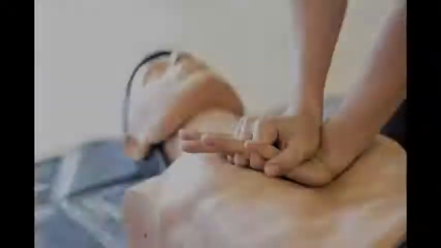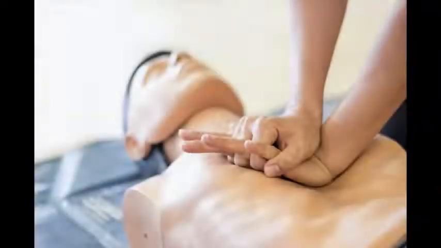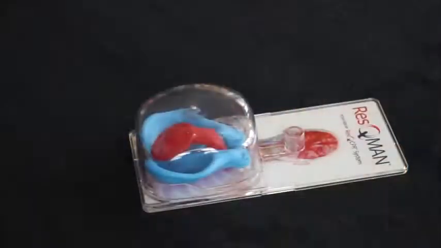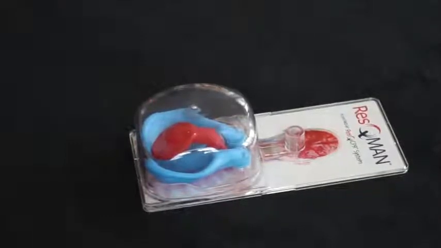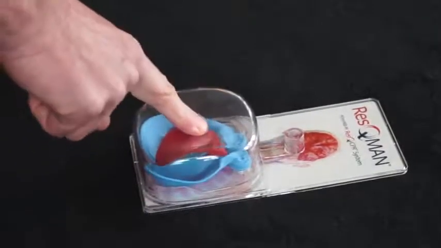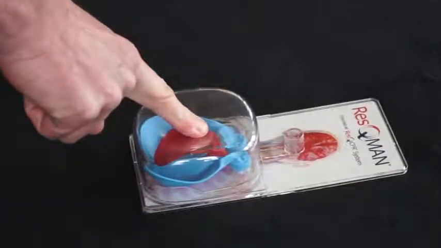We all know when we compress the chest that the pressure inside the thorax goes up, and that's shown very nicely in this little balloon model. We have the lungs that are blue balloons, and we have the heart that is a red balloon. When you push down on the thorax, you see that the heart gets squished a little bit and blood gets propelled out, not only to the coronary arteries of the heart, but primarily to the brain and the rest of the body.